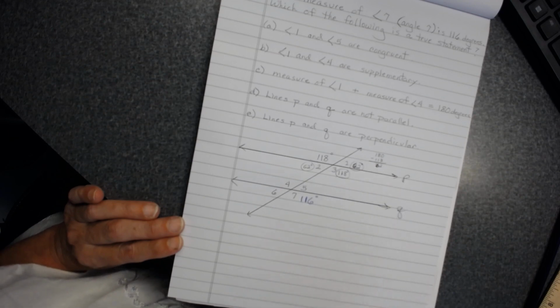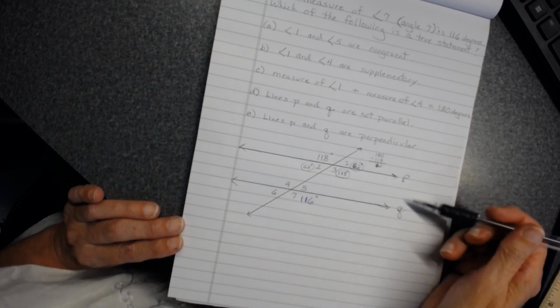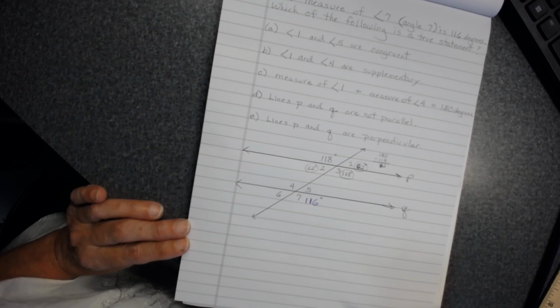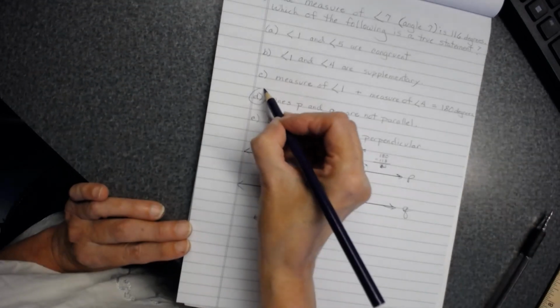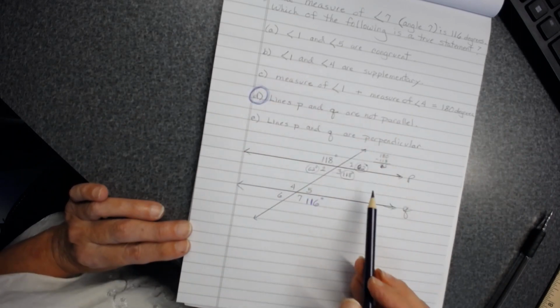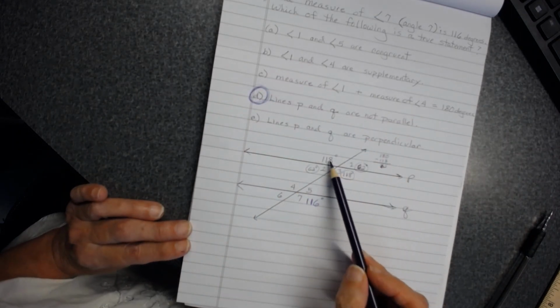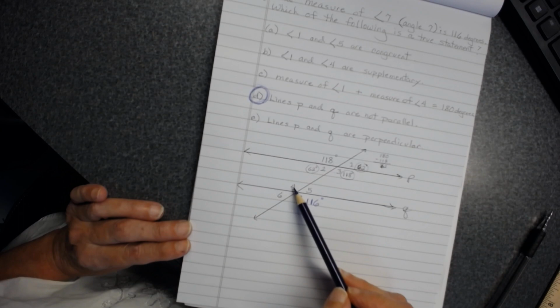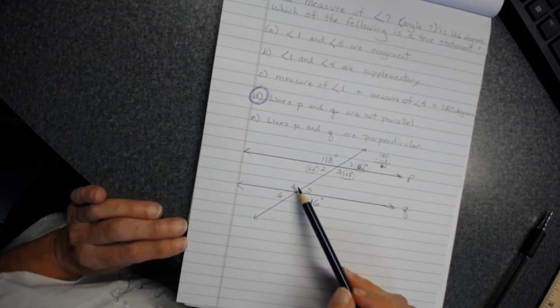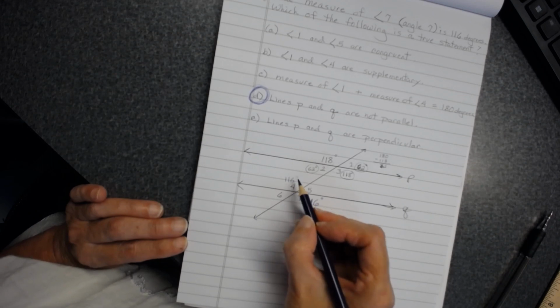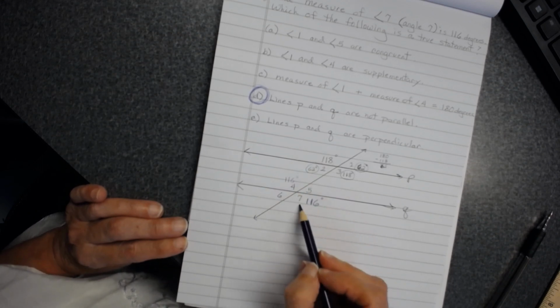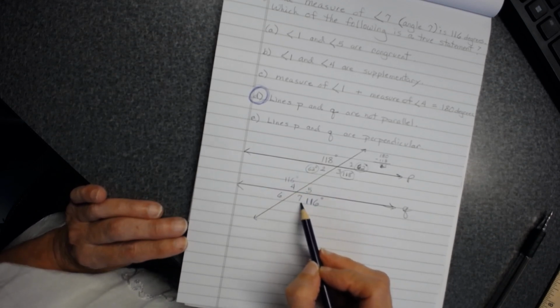Therefore, P and Q are not parallel lines, are they? P and Q are not parallel lines. If they were, then 118 here would also have to be 118 here, and it's not. It's going to be 116 because it is vertical to angle 7.